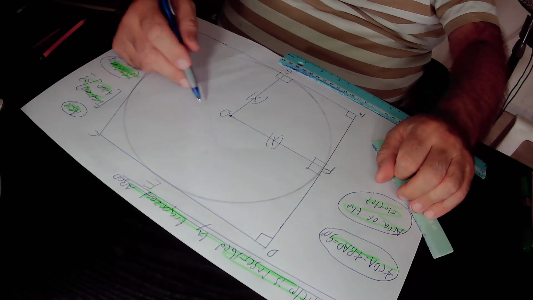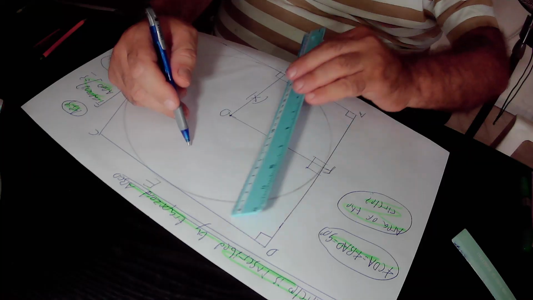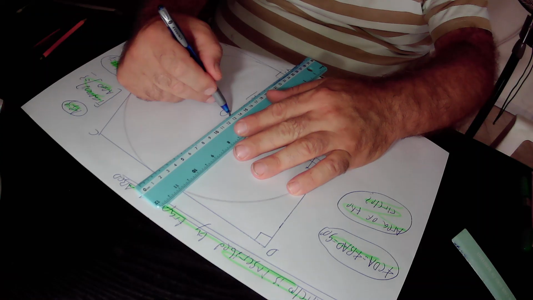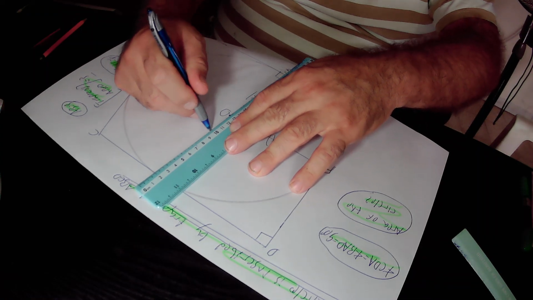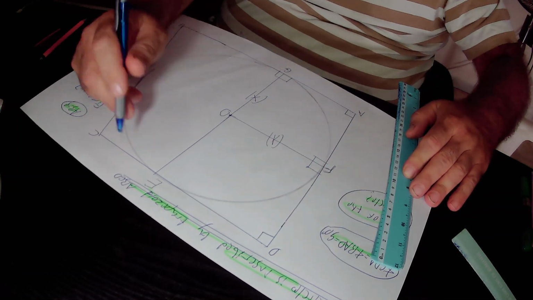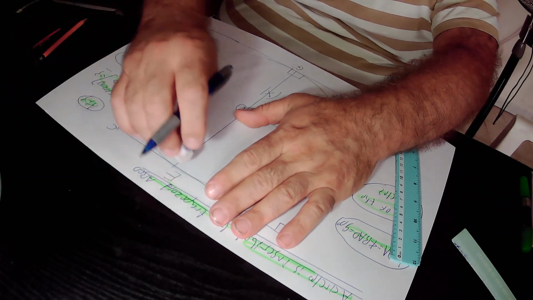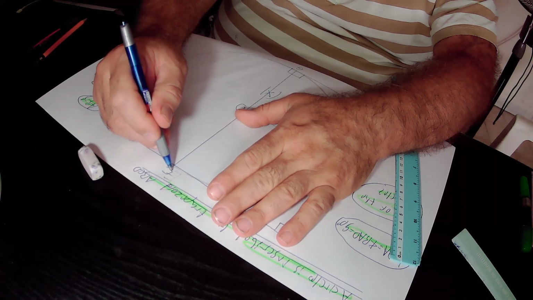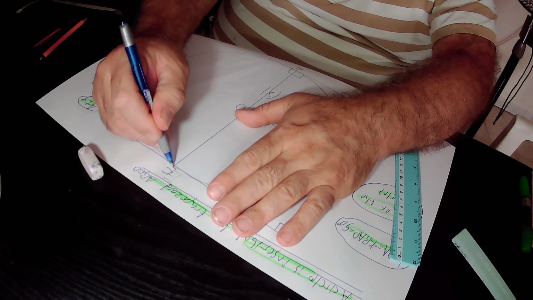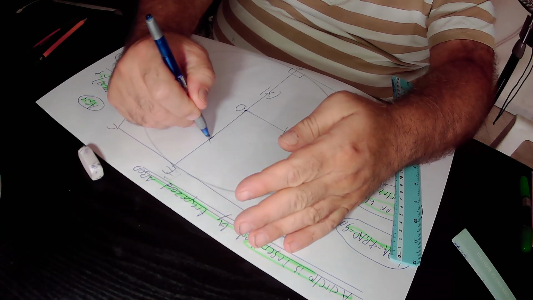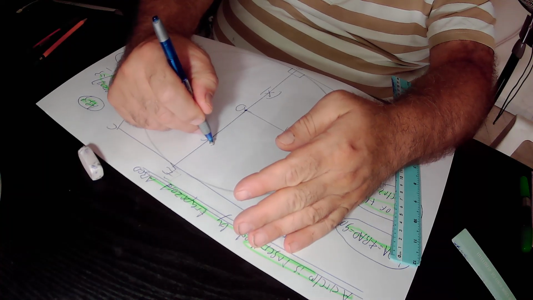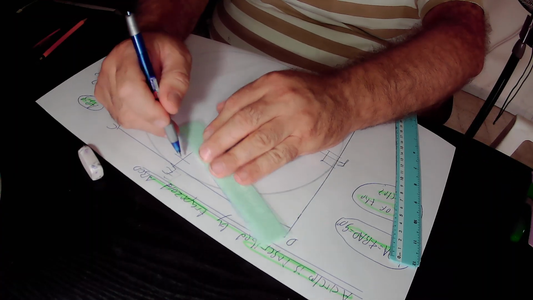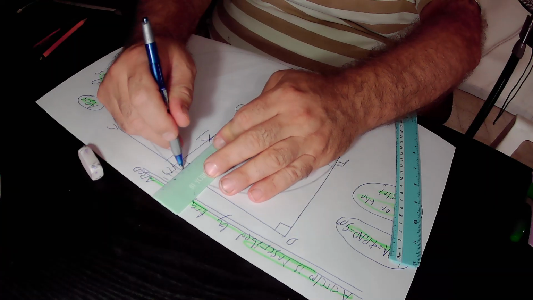Likewise, we join points O and E together by a straight line. OE is of course the radius of this circle, equal to x. And according to rule 1, this angle equals 90 degrees, and this angle also equals 90 degrees.